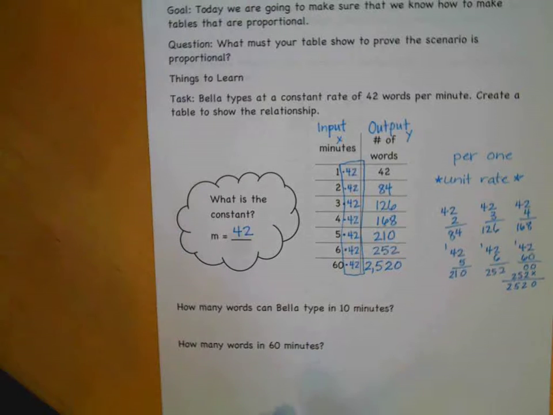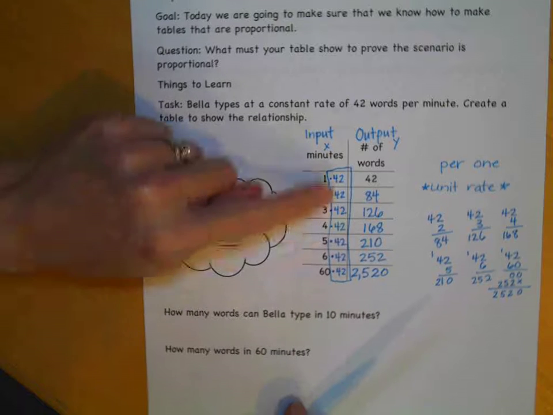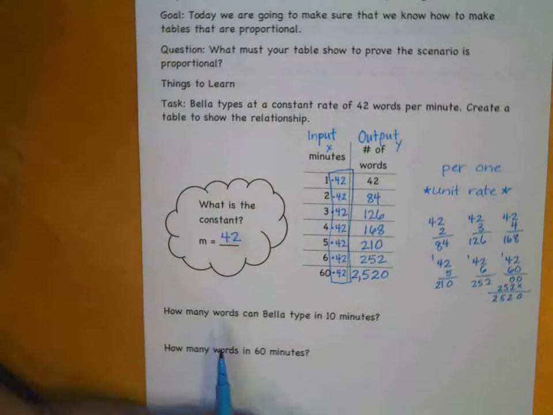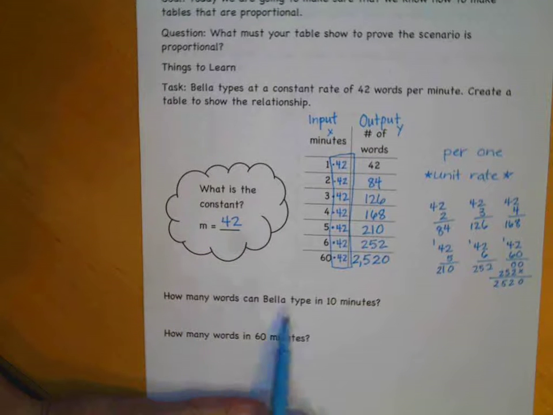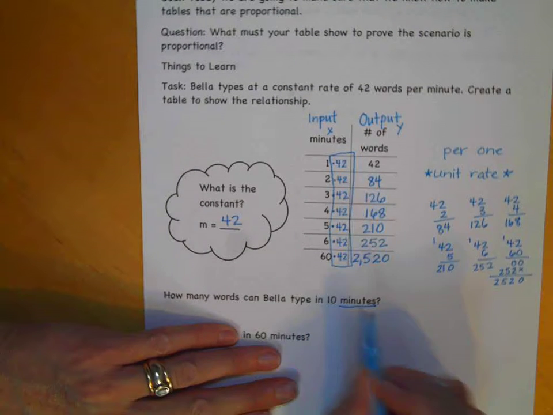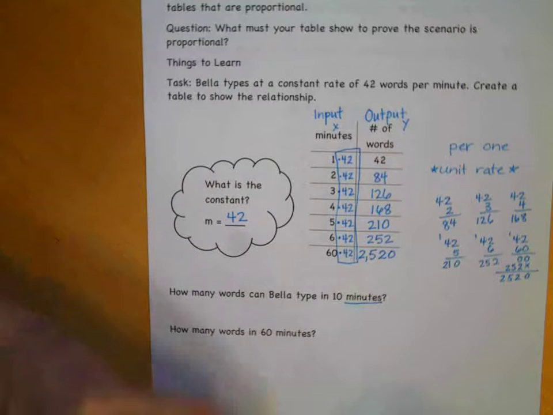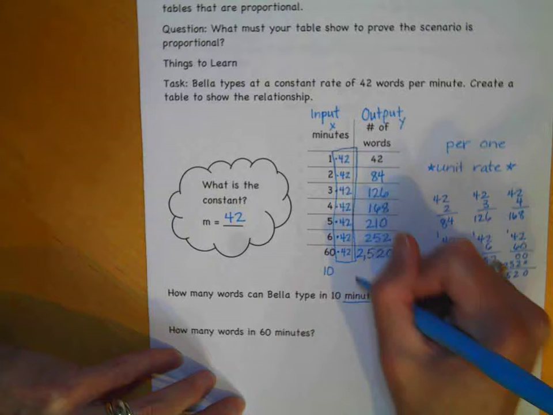Okay, so now we're doing pretty good. We're feeling like we've got a proportional relationship. We know it's proportional because every number in the table, we multiplied it by 42. And then they go and ask us this question right here. How many words can Bella type in 10 minutes? Remember, this says minutes. So looking at your table, which side does the 10 go on? Well, if you say this side, you are correct. So we're just going to put a 10 right there and see what happens.